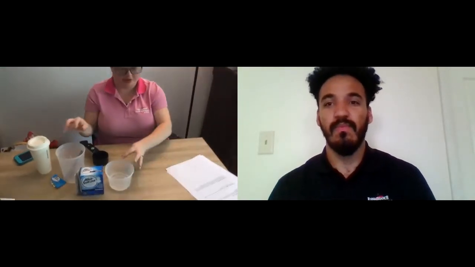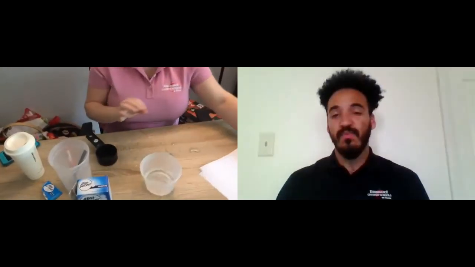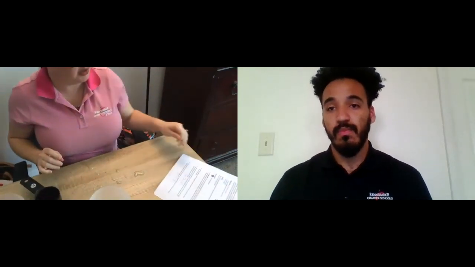Well, it appears that our results do agree with our hypothesis. I could have possibly ground them up smaller and it would have gone better, or maybe if I didn't splash water out. So I had some outliers there, but our ground up tablets did dissolve faster than the whole tablet did in this case.